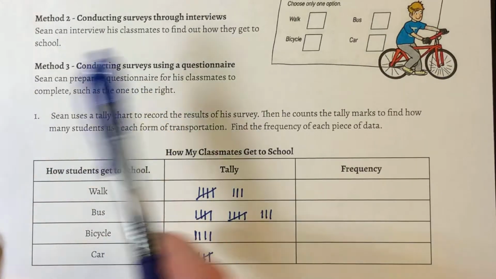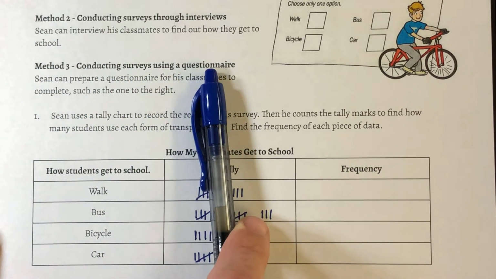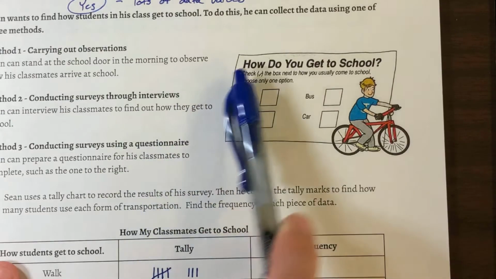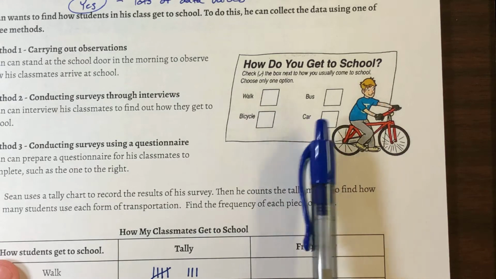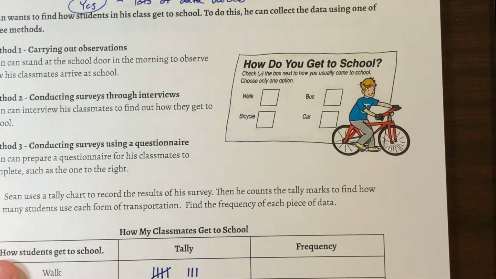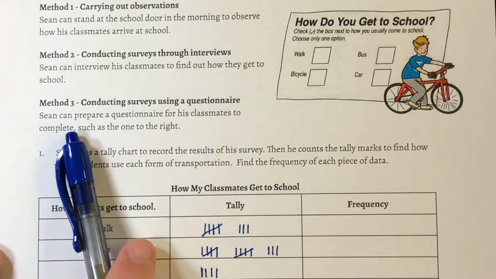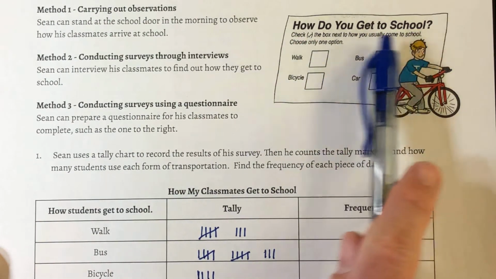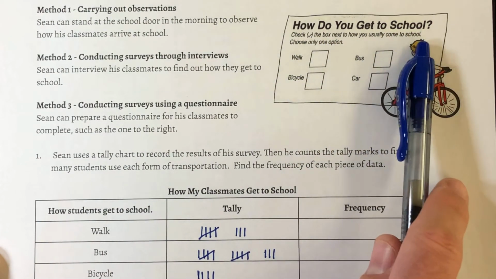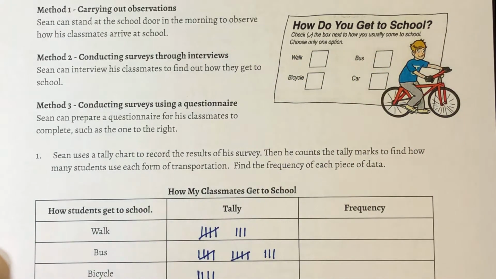Last method, or another method, would be conducting surveys using a questionnaire. Questionnaire just simply means a written form. You ask your question, and a person is able to select their answers. So, Sean can prepare a questionnaire for his classmates to complete, such as this one. So, how do you get to school? Check the box next to how you usually come to school. Choose only one option: walk, bus, bicycle, car.